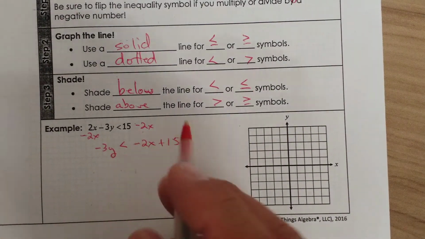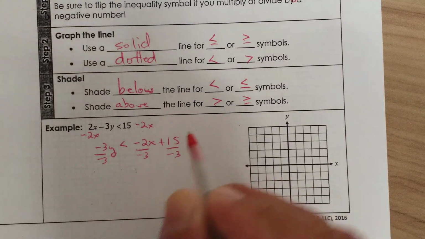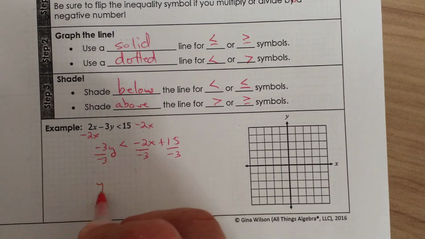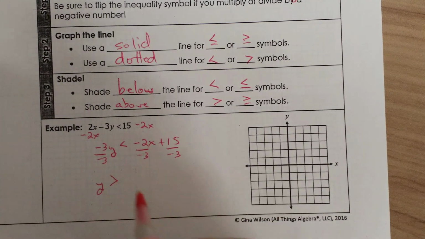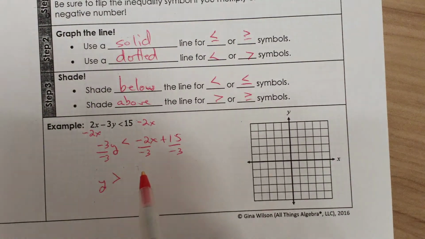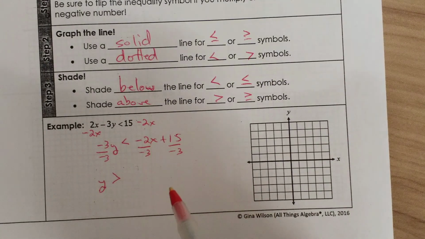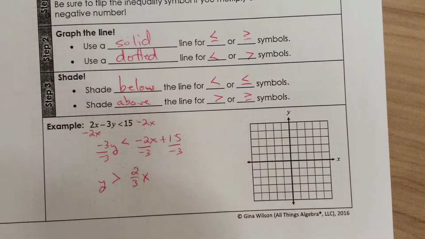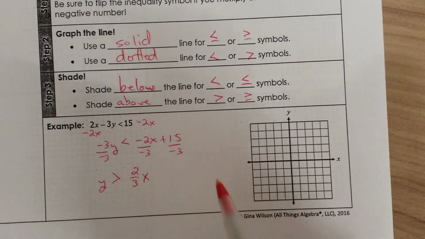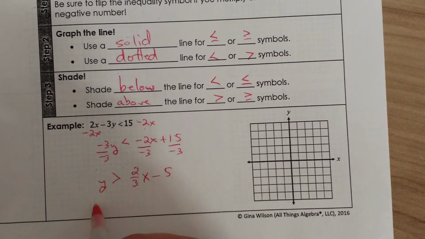Now to get y by itself, I need to do one more thing, which is divide by negative 3. And now this becomes just y. I divided both sides by a negative, so I need to change my sign. This will not divide evenly, so I'm going to leave it as a fraction, but I've got some cleanup to do. A negative divided by a negative is a positive, so these negatives cancel each other out and leave me with 2/3 x. And 15 divided by negative 3 is negative 5. And now it's in slope-intercept form.